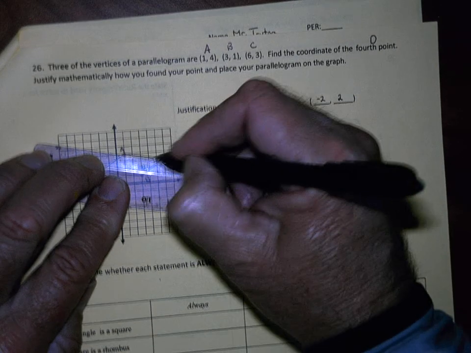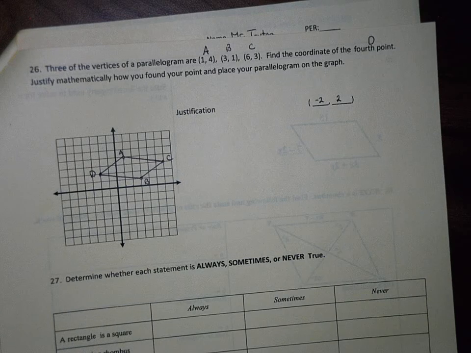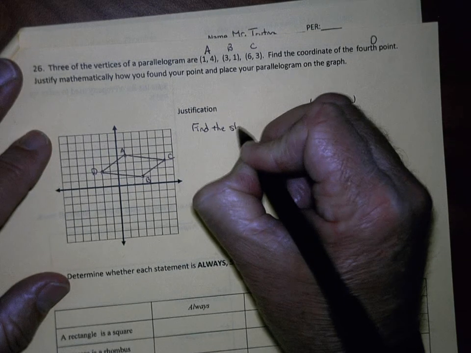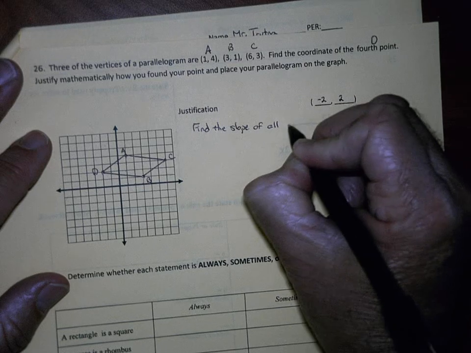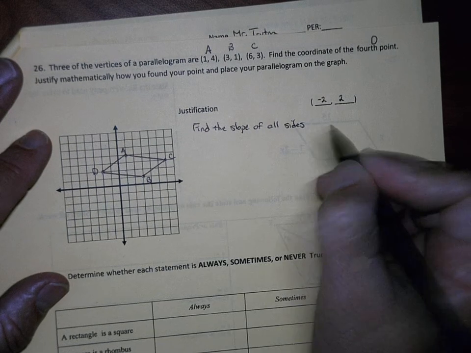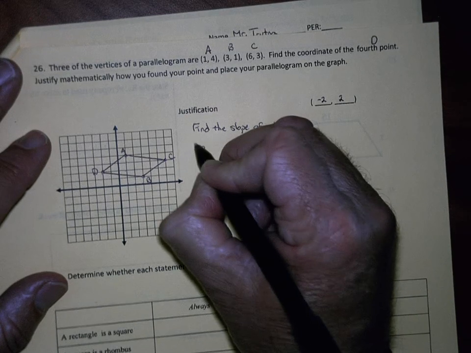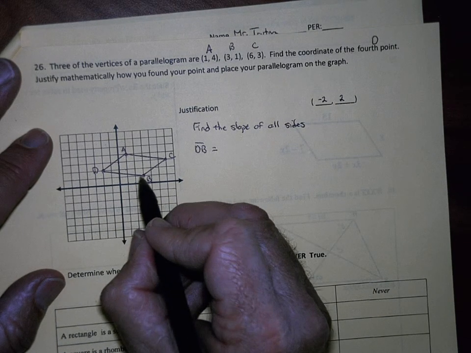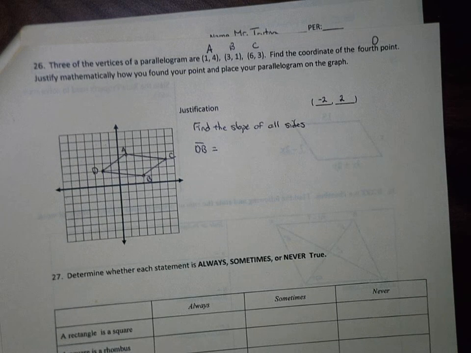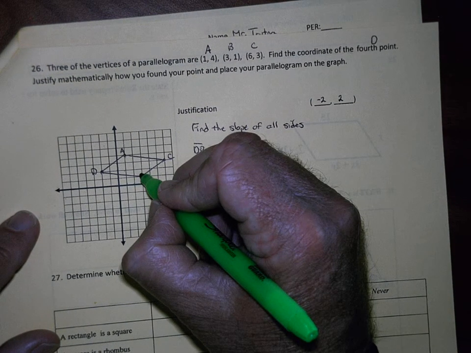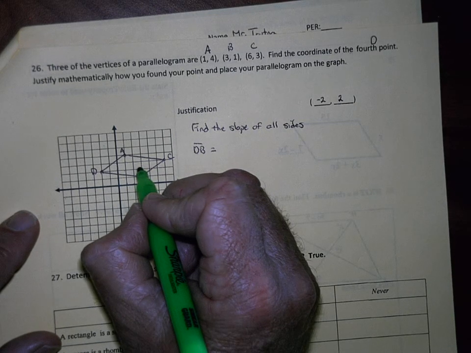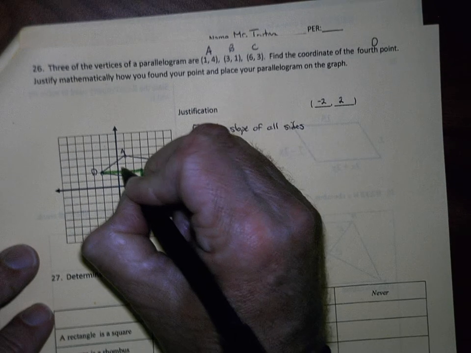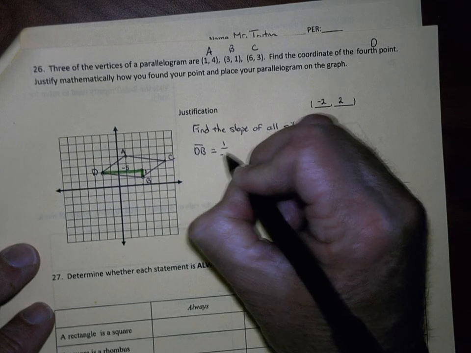Now, how do I justify mathematically that this shape is a parallelogram? So remember, what I'm going to do is I'm going to find the slope of all sides. All right? And when I find the slope of all sides, I'm going to compare the opposite sides to each other. So in other words, I'm going to find the slope of D to B first. Okay? So remember, when I find slope, I'm going to use the concept of rise over run. So if I want to find the slope from D to B, I'm going to start at the lowest point, which is B. And I'm going to rise up, straight up, until I get even with D, and that's one space. And then I'm going to run over until I get to D, and you notice I run over 5 spaces. So my rise is 1, and my run is -5. So my slope from D to B is 1 over -5. Okay, so that's what we just found.